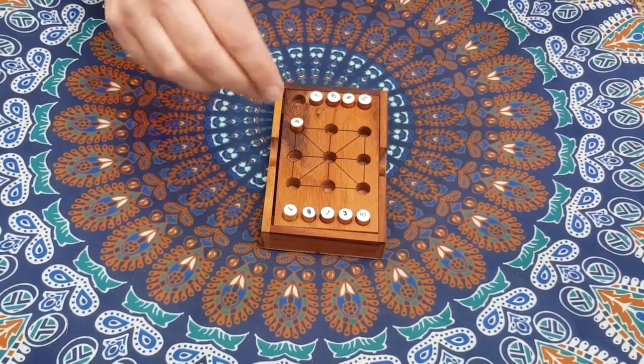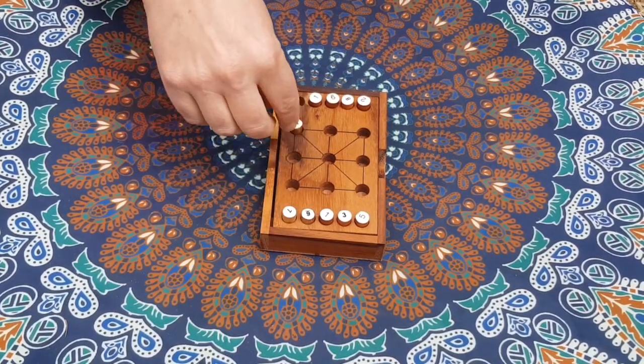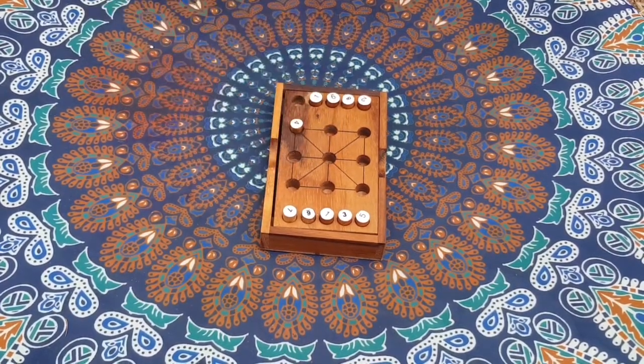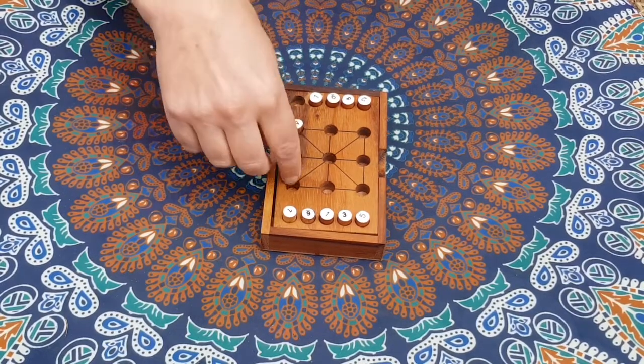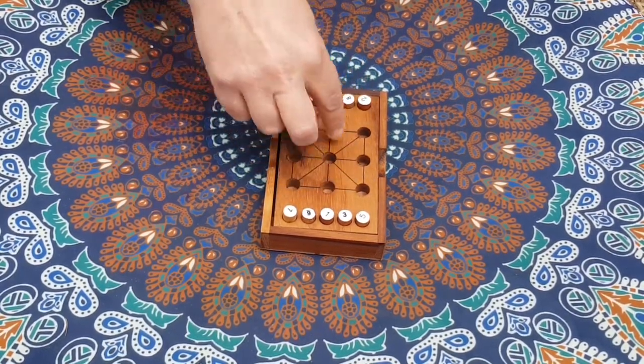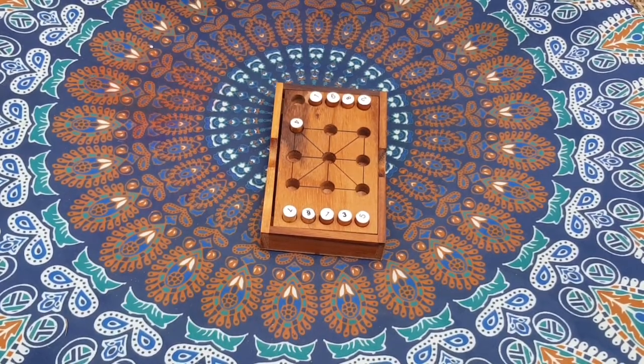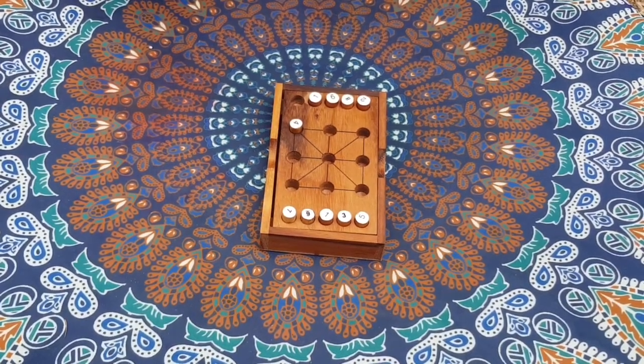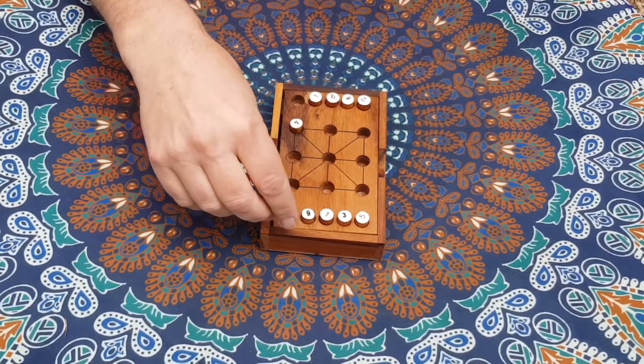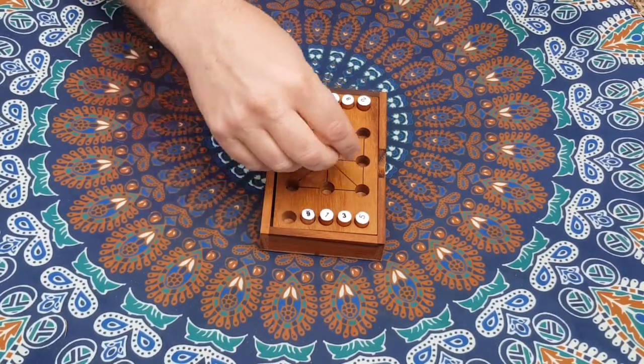Second player does not want to put their piece in any of those 3 positions there, or there for that matter actually, on any of these lines here, because if you do, you're allowing your opponent to actually get a score. We don't want that. Okay, so this player will put their 7 over here.